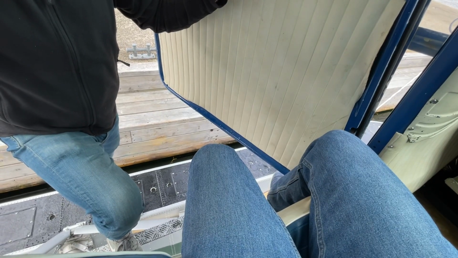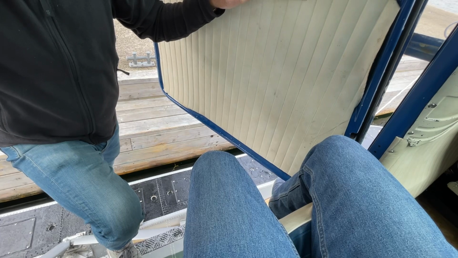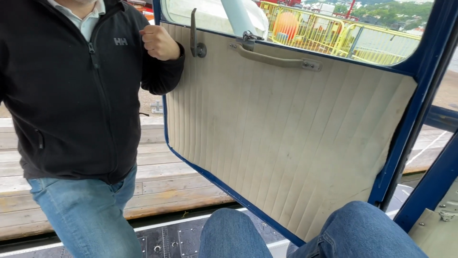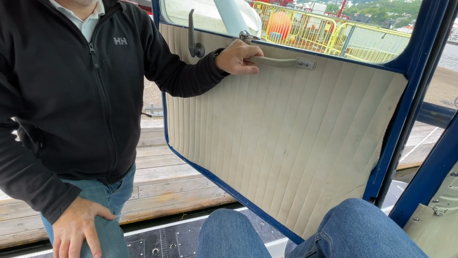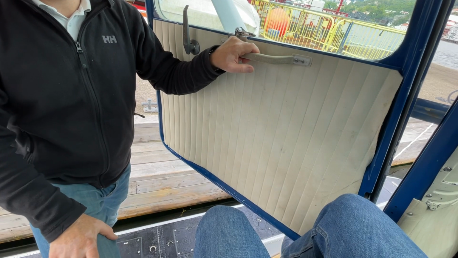Yeah, that's just about the landing. Once you touch, full power back, full stick back, and then your water rudders down, 1000 RPM, and then you're safe again. Okay.